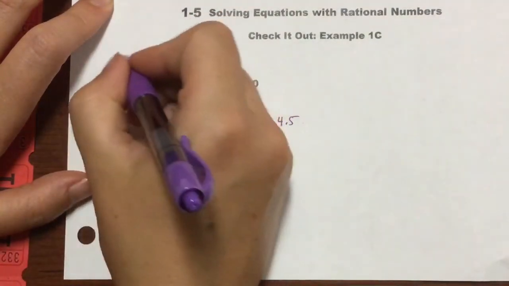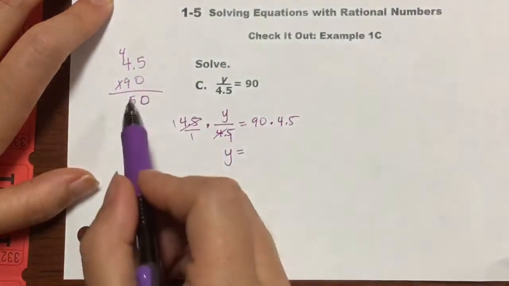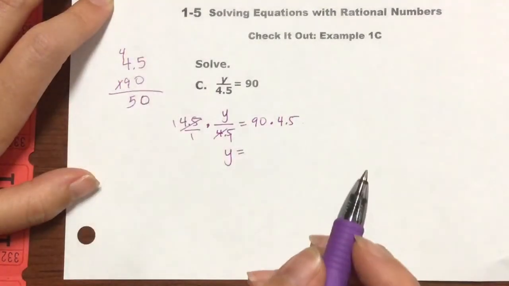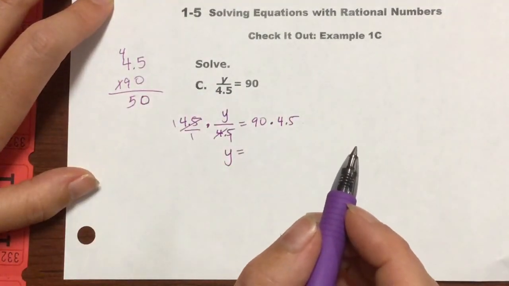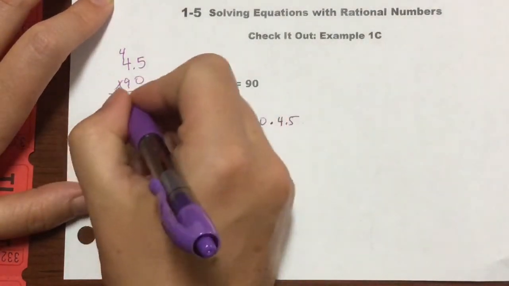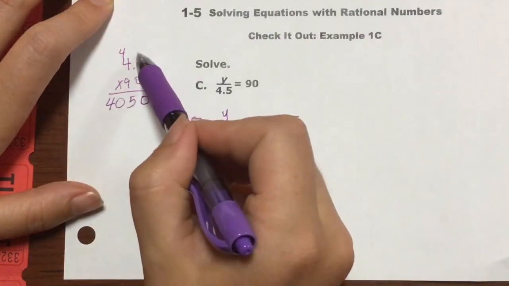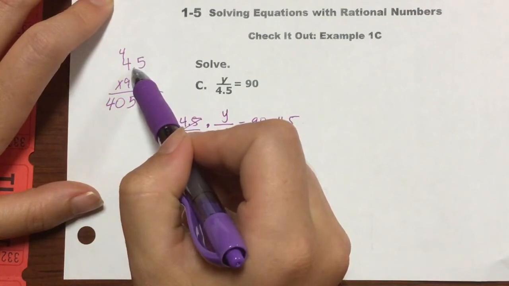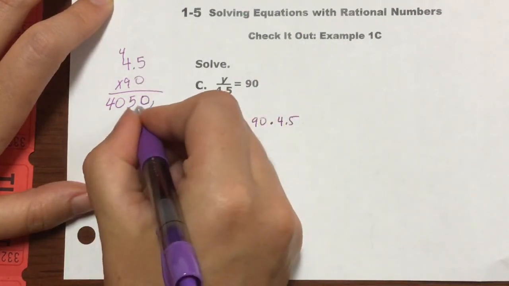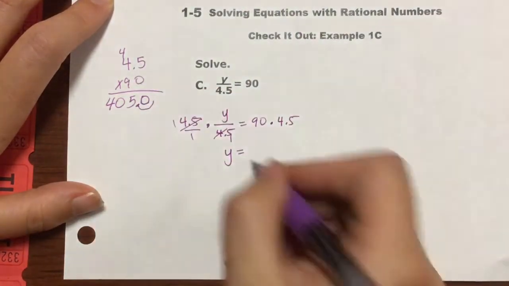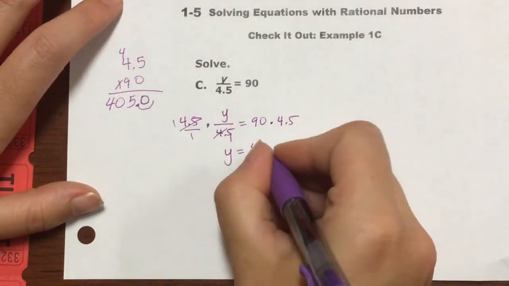I'm going to write the 5, carry the 4. 9 times 4 is 36 plus 4. 36 plus 4 is 40, right? Yes. Okay, 40. And then we just need to count the decimal places. They're to the right of the decimal. Here's a decimal. To the right, there's 1 place, so that means we move it over 1. Perfect. So that means that y equals 405.